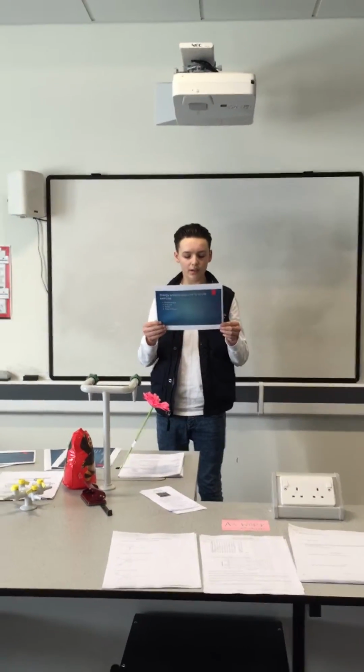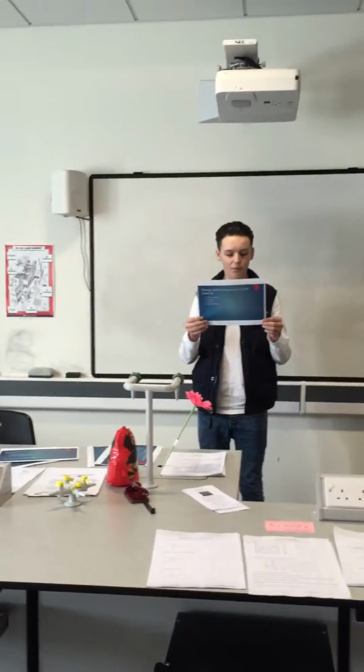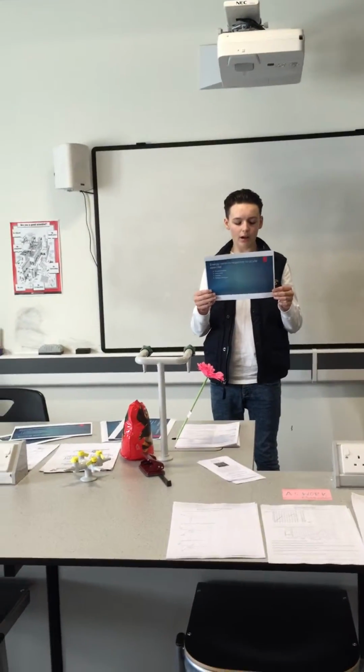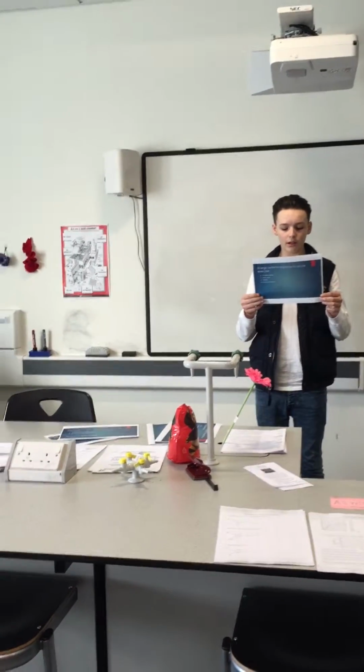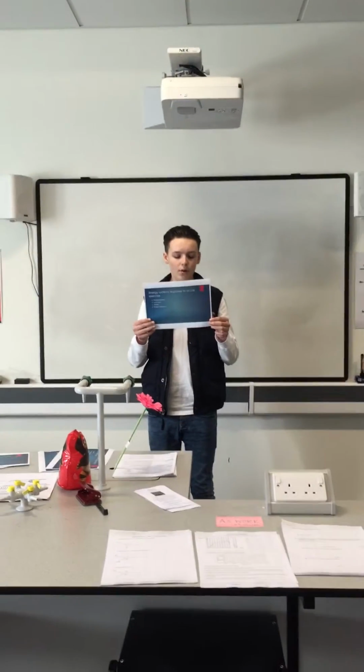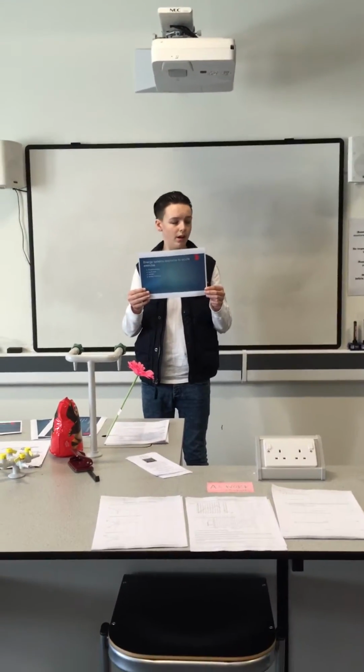In archery, ATP is high, lactic is low, aerobic is low. Netball is high in ATP, moderate in lactic and low in aerobic. Football, high in ATP, moderate in lactic and high in aerobic.